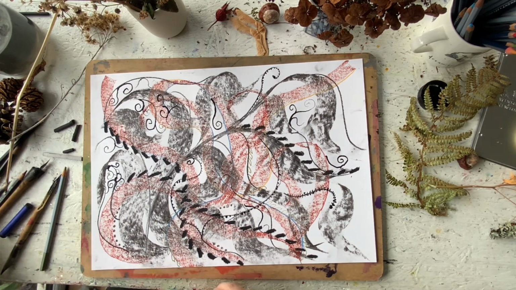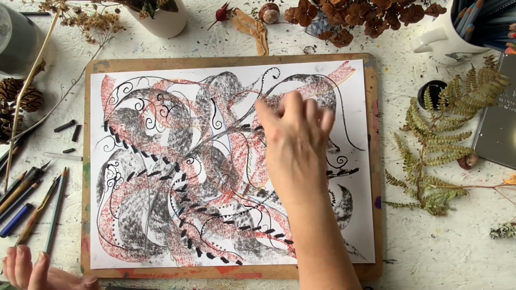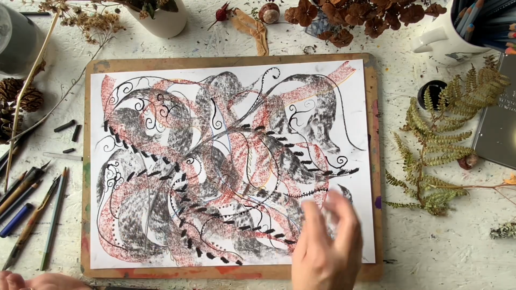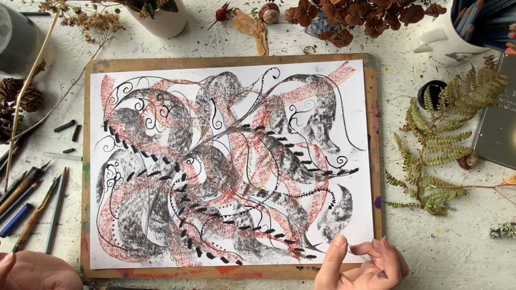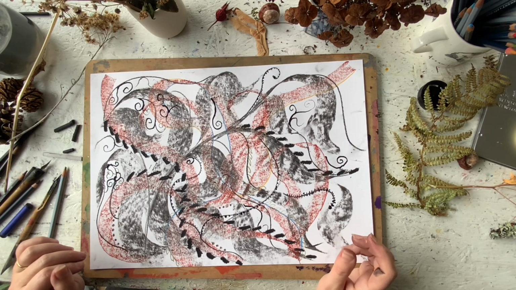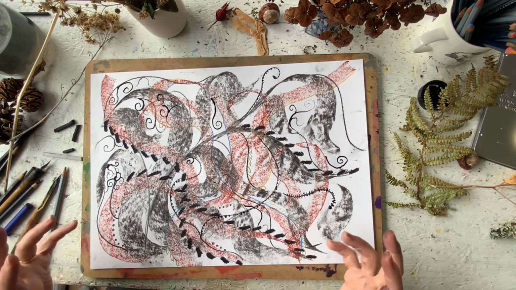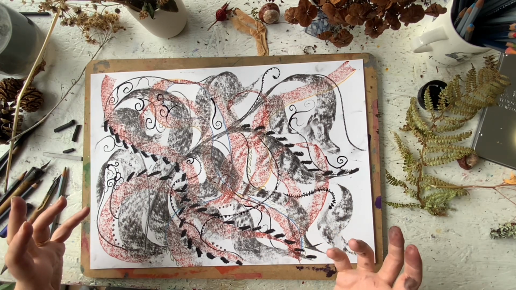Okay, I'm going to pause there and just think about some things that I like in this. I like the little dots following these lines. I like the calligraphic lines, and I think it worked much better with the charcoal than it did with the oil pastel. I prefer the texture of the charcoal. I prefer how wide it is and how you get these much more calligraphic shapes with it.